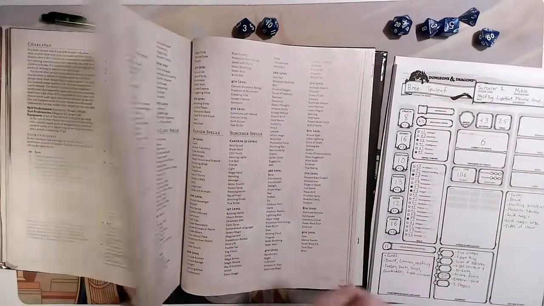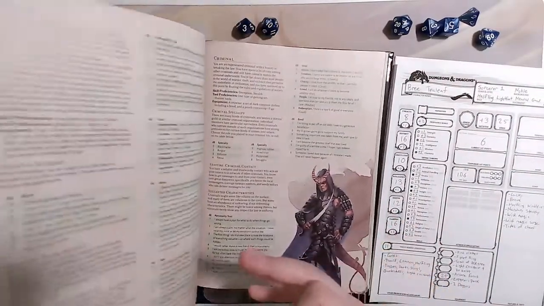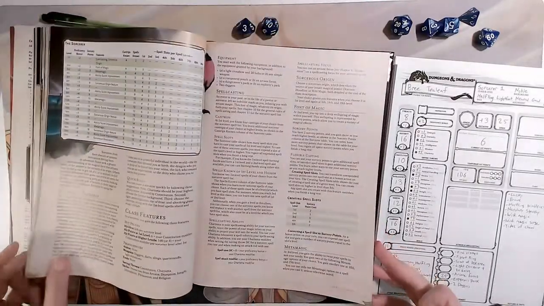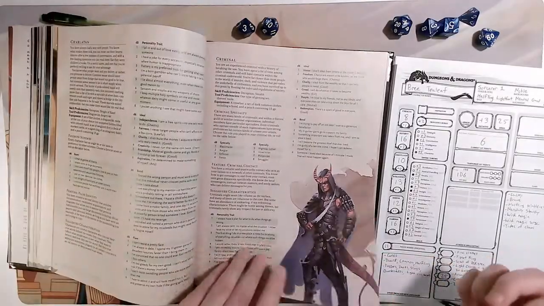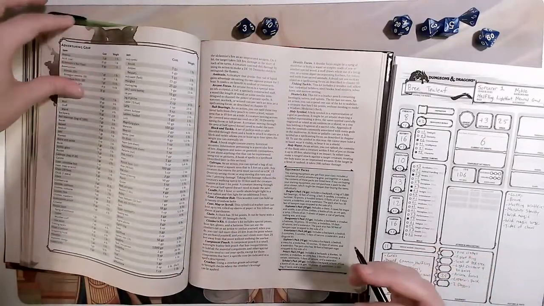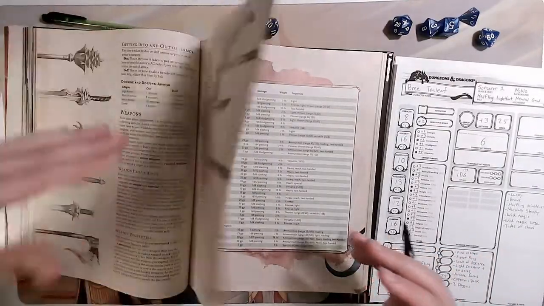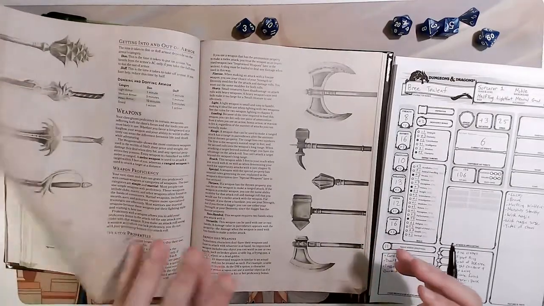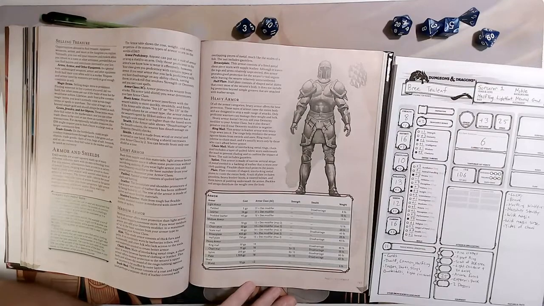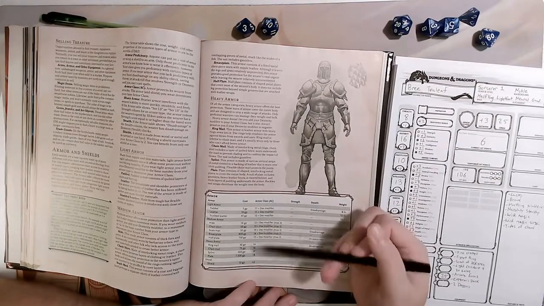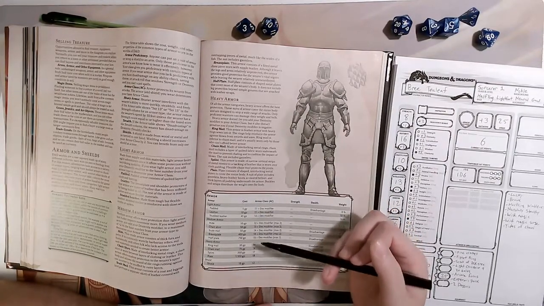Now, we're going to flip back to our first page, and we're going to do her equipment. So she doesn't wear armor, which means, let's see if I can find the actual armor part of this book. Oops, there we go. Since she's not actually wearing any armor, she's not going to get the benefit of having the armor.